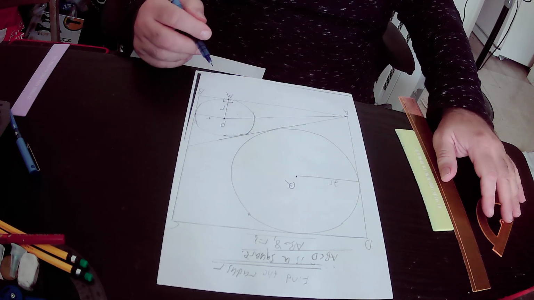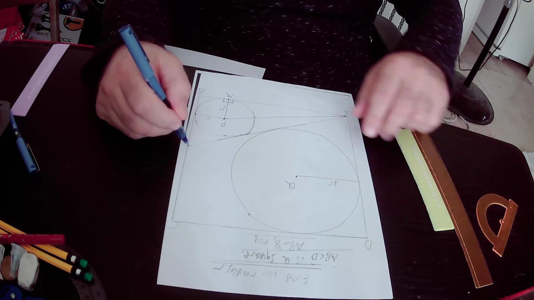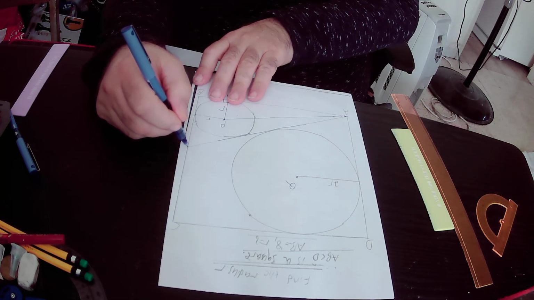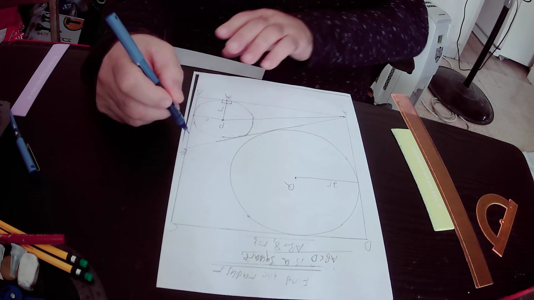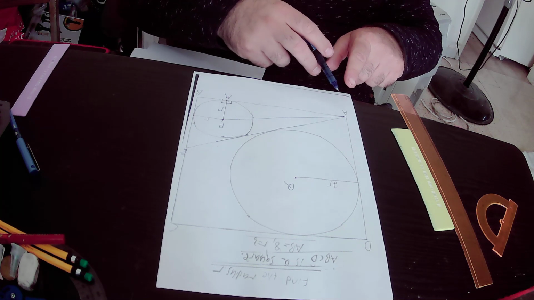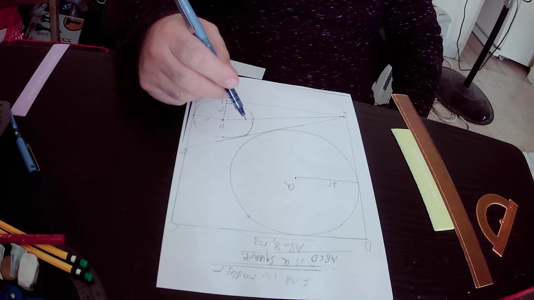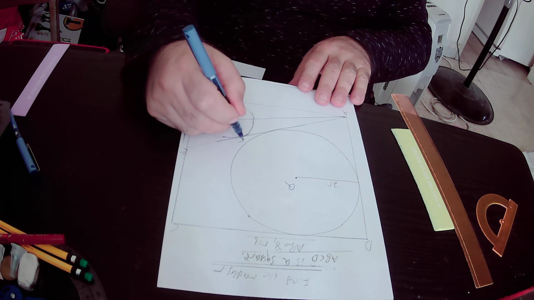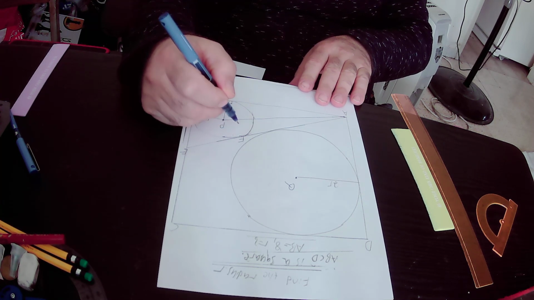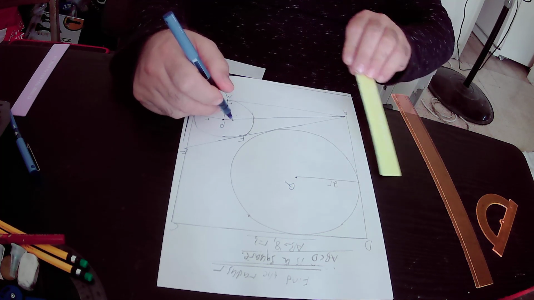First of all, we will define this point as point E, and we will define the touching point between tangent AE and the small circle as point F. Then we will join points P and F by a straight line.